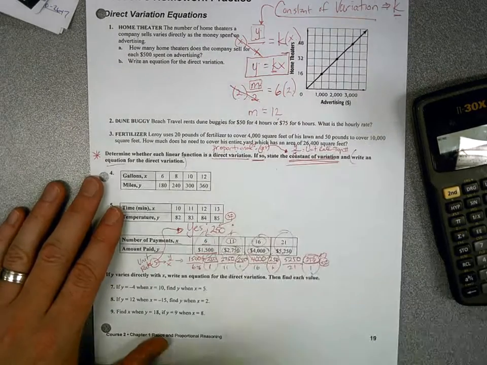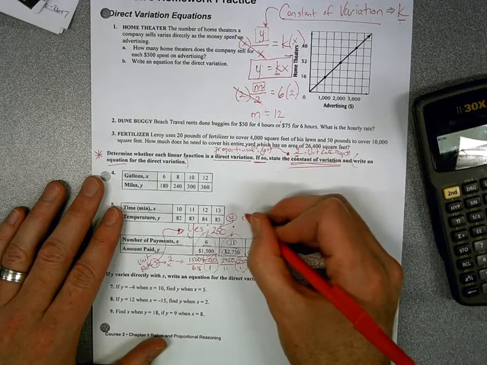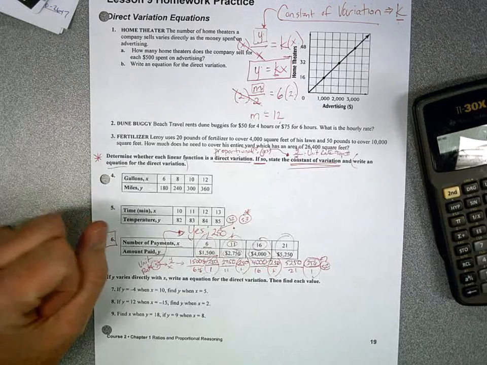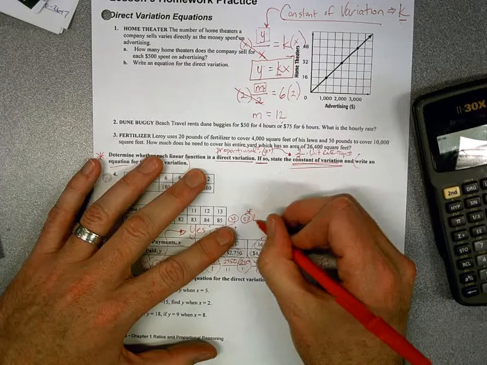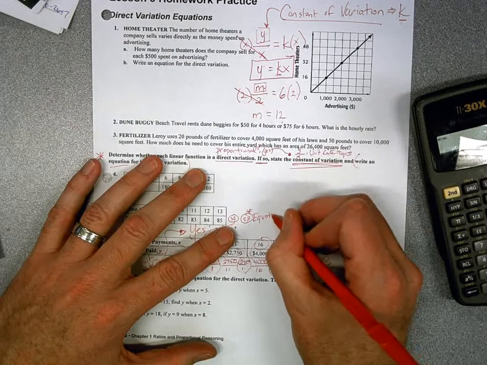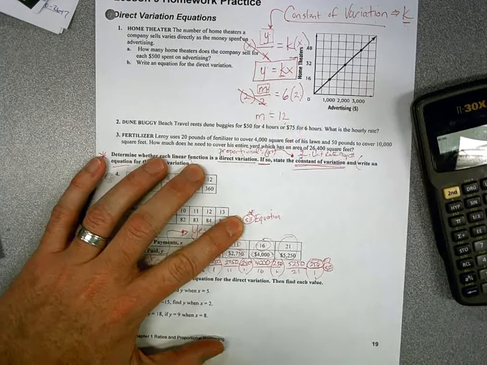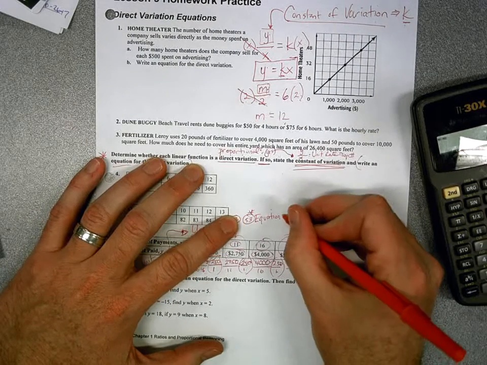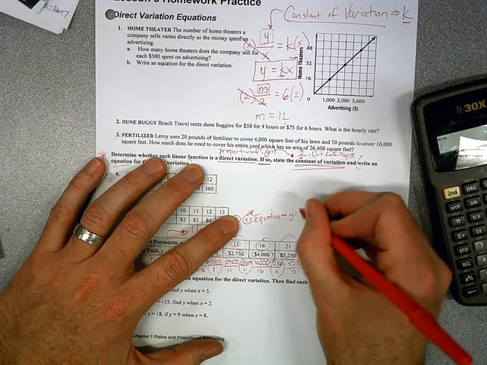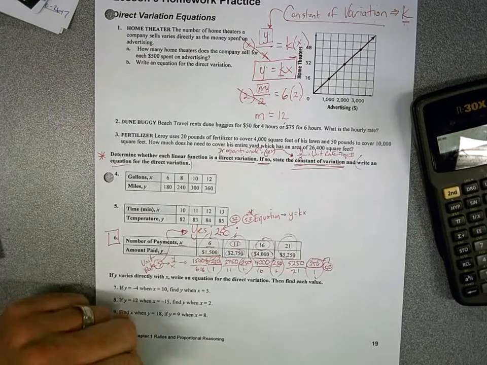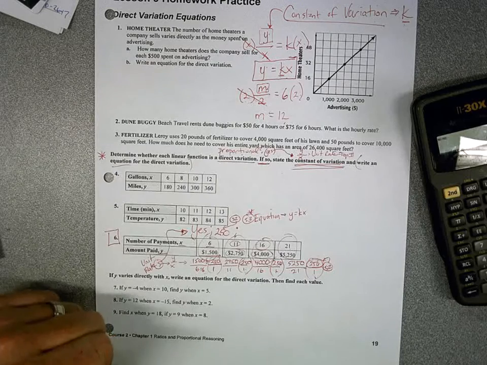Now comes step 3, which, ladies and gentlemen, is our new addition to this lesson. And that is, we're going to go ahead and write the equation. Now remember, the equation we have up here is y equals kx, where k is the constant of variation. Now this is simple. You ready for this?